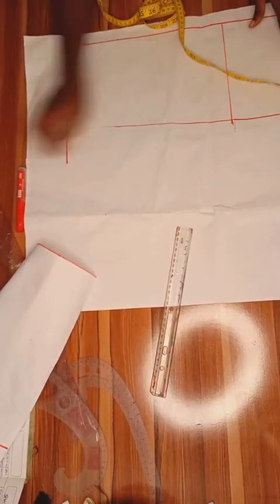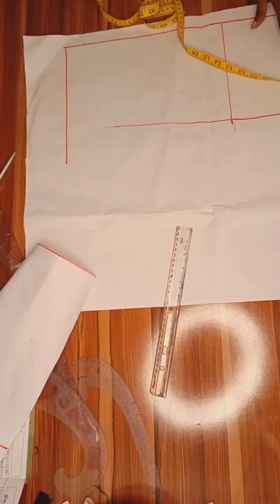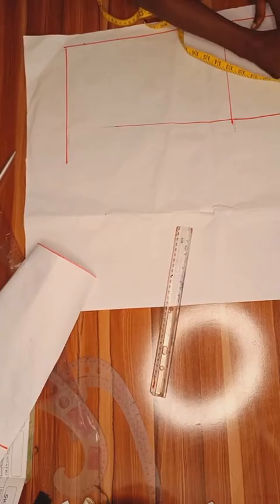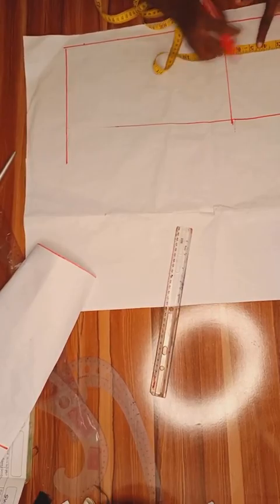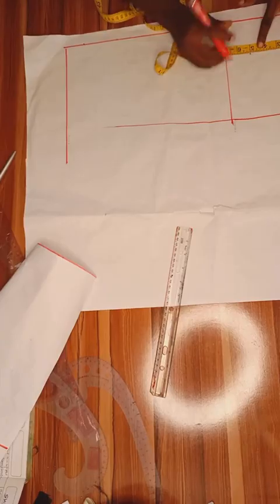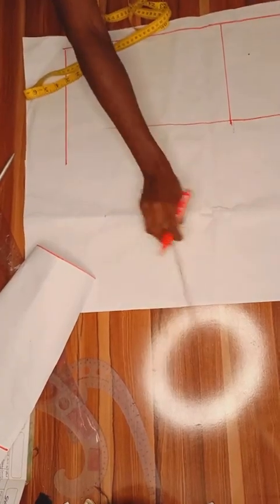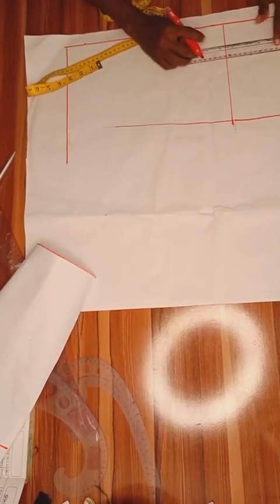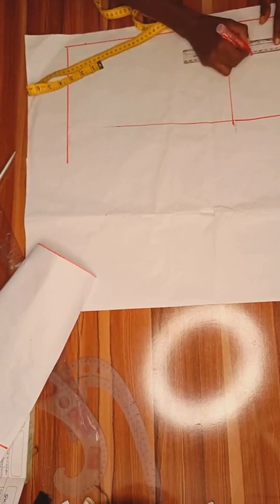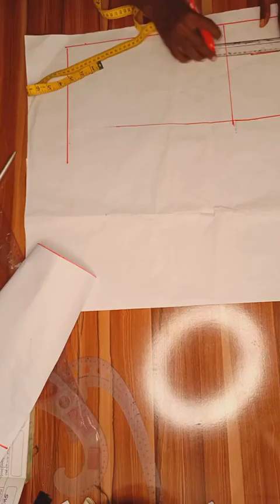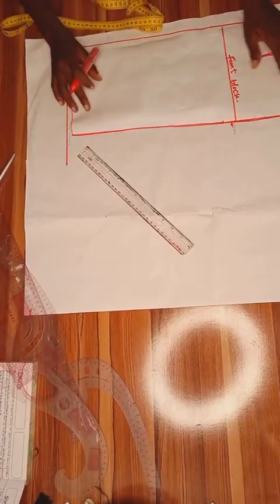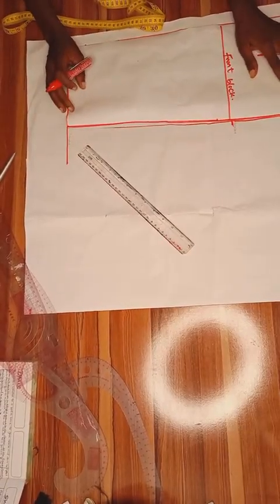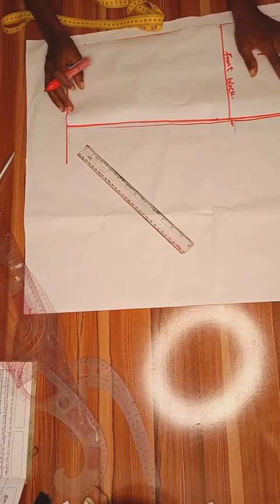So you come to your side also to raise it by half inch, to draw your dart. And for the back dart, it is 5 inches. For the front dart, we used 4 inches for the length of the dart, but for the back, we use 5 inches.